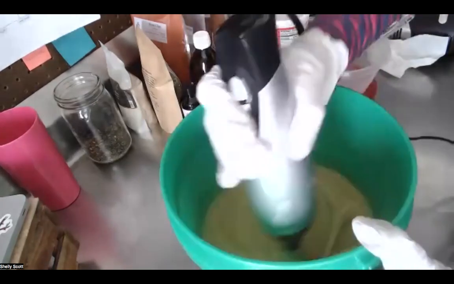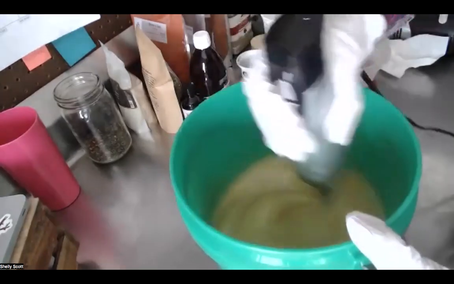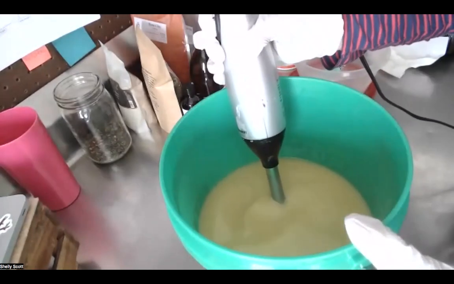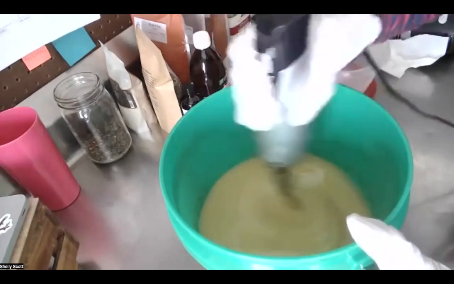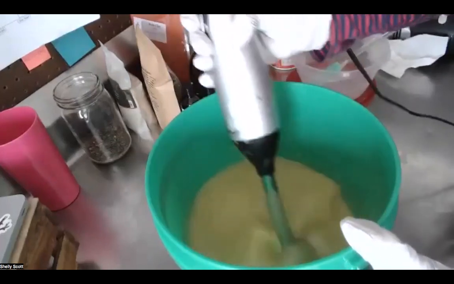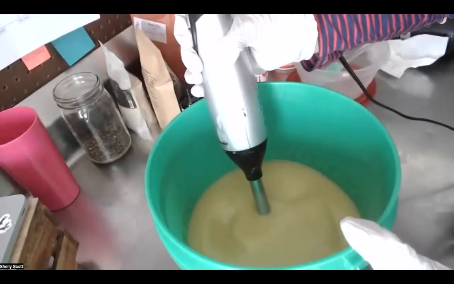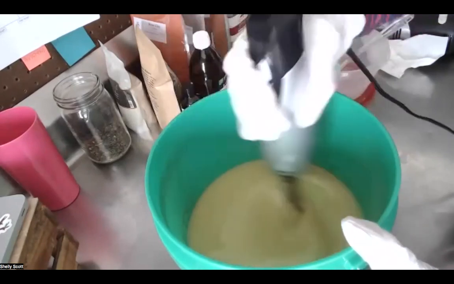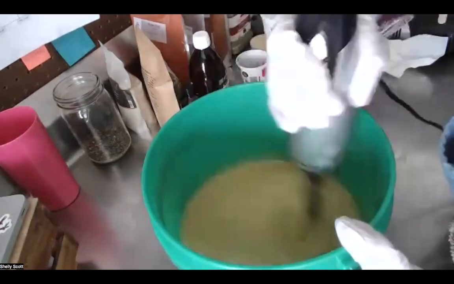You're not going to want to blend continuously. You're going to want to pulse it and stir it. Pulse it and stir it.